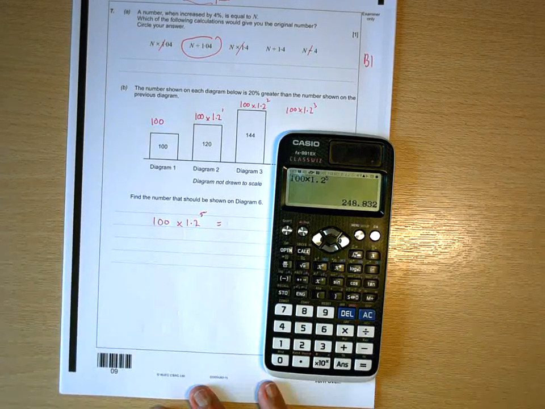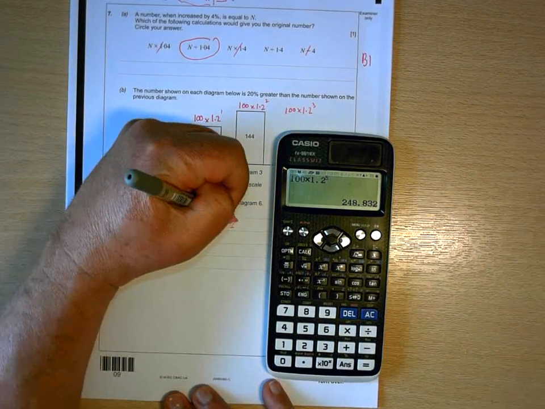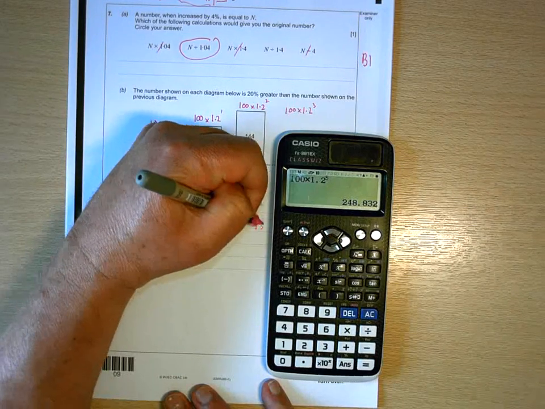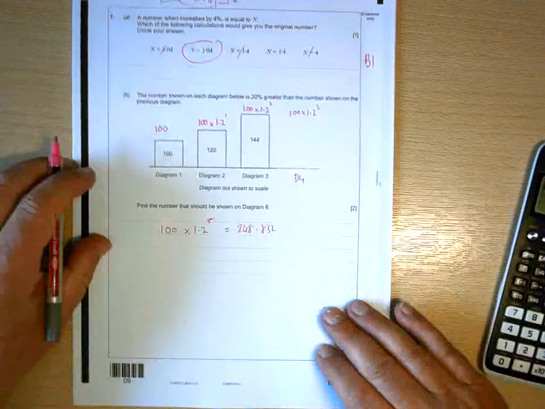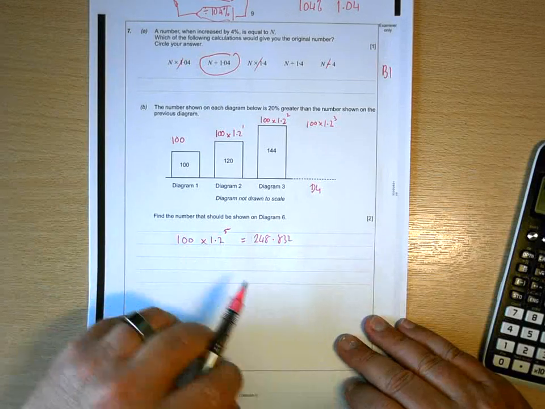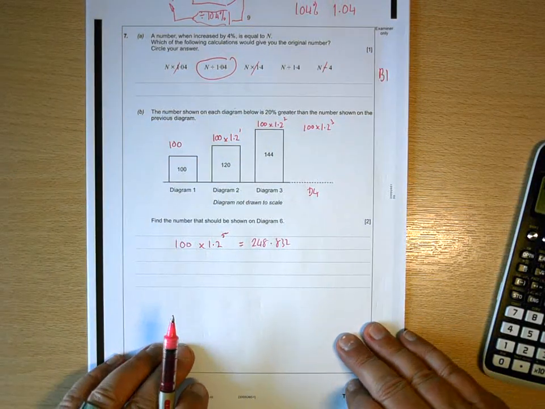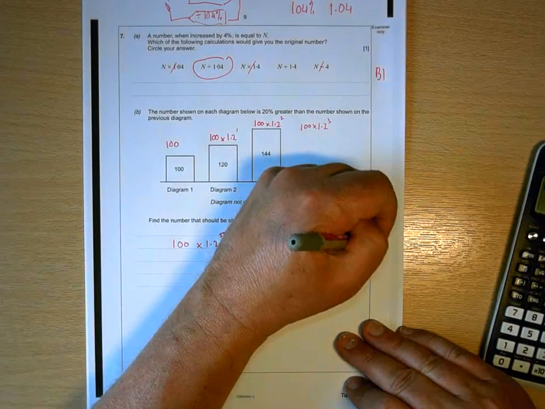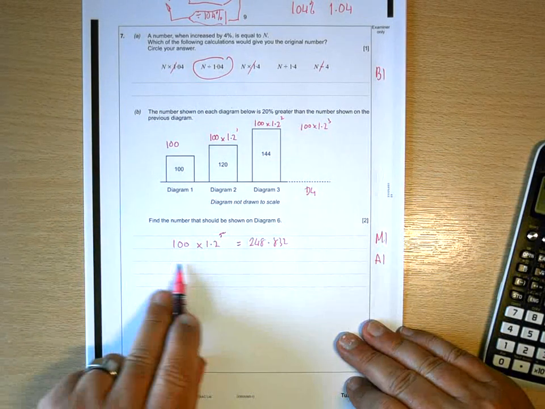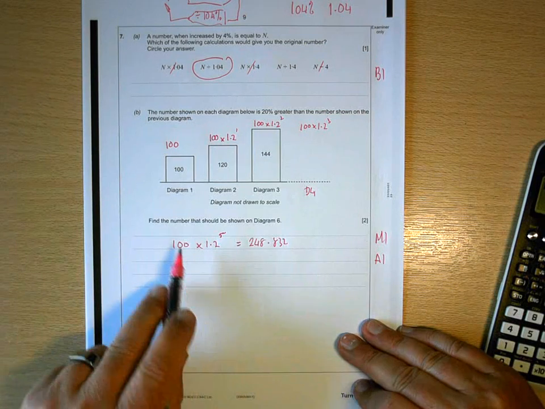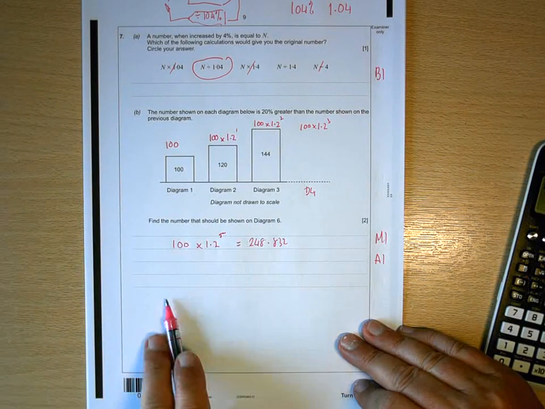So 248.832. Compound increase, numeracy practice. Reverse percentages, numeracy practice. Method mark if you figured that out correctly, or if you'd actually worked out each individual stage, you could have got it right that way as well.